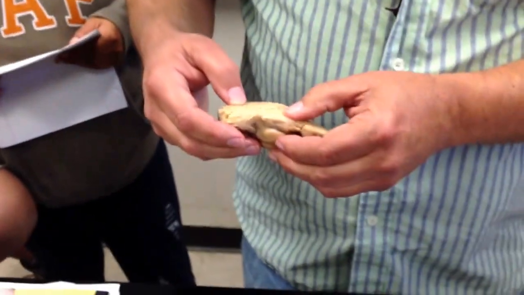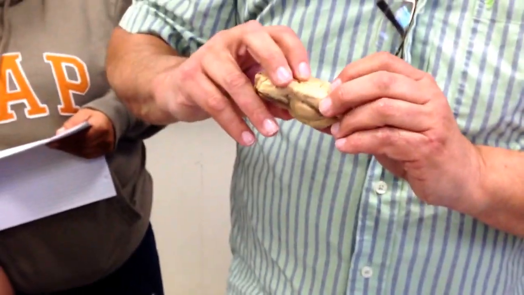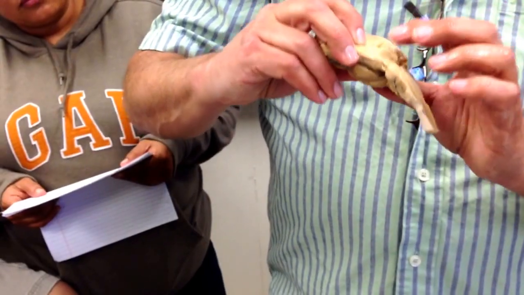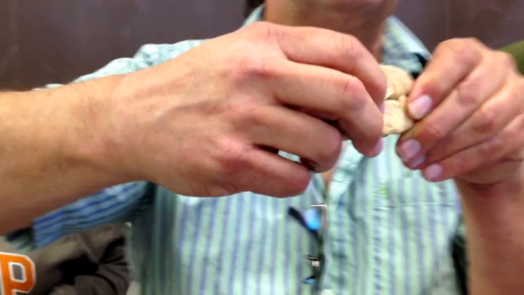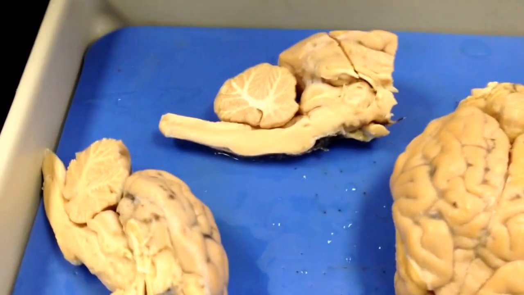And then the diencephalon is about here. That's the midbrain, and there's the diencephalon. The diencephalon is the thalamus, the epithalamus, and the hypothalamus. The epithalamus is the pineal.